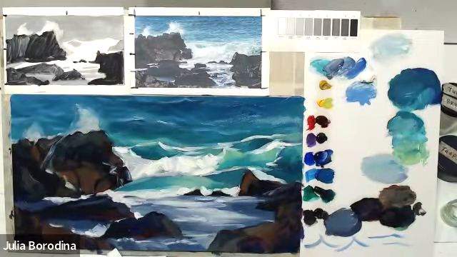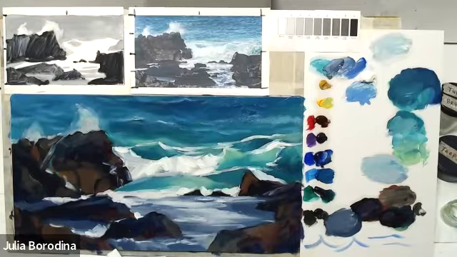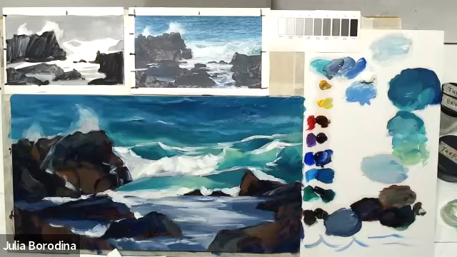Right, let's have a look at our foam. I'm going to start with some splashes because I want to keep my foam lines to the last, so I'm not overworking it. Right, so my rough brush.